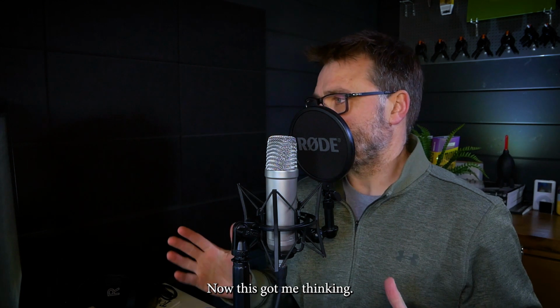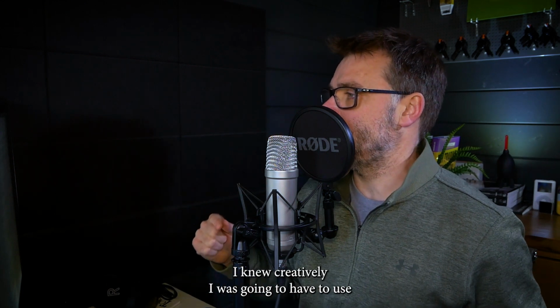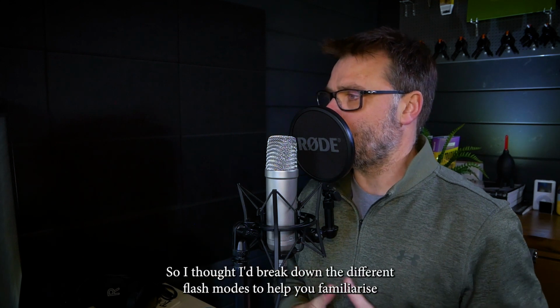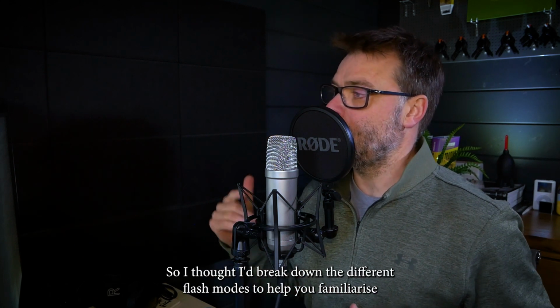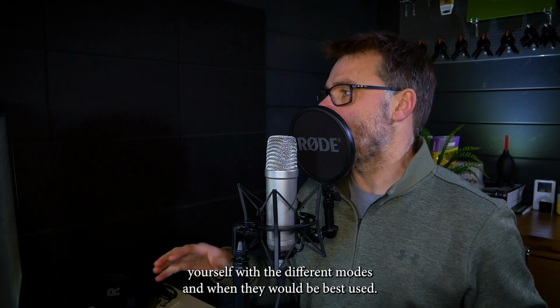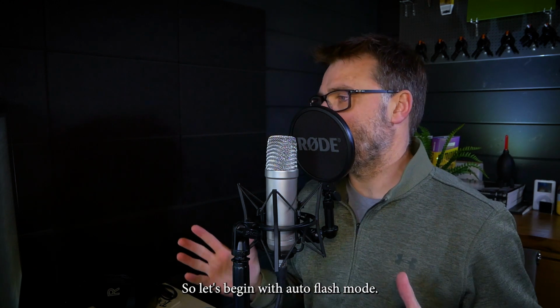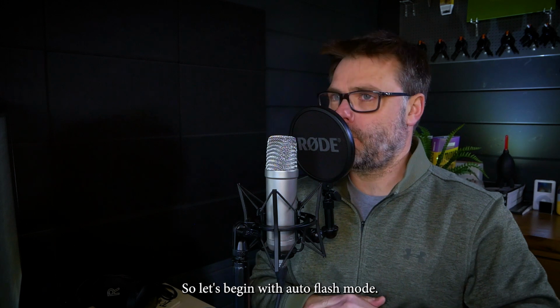Now this got me thinking. I knew creatively I was going to have to use an alternative flash setting to that which I'm used to using. So I thought I'd break down the different flash modes to help you familiarise yourself with them and when they would be best used. So let's begin with auto flash mode.